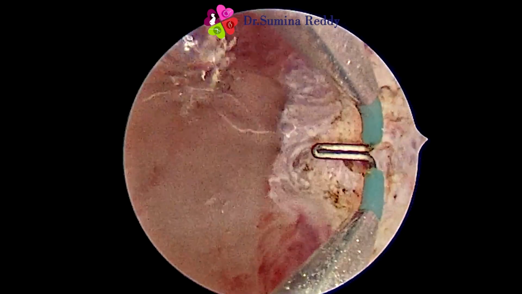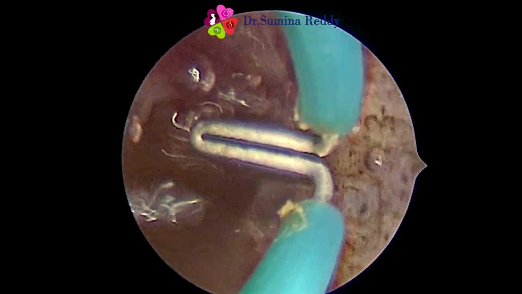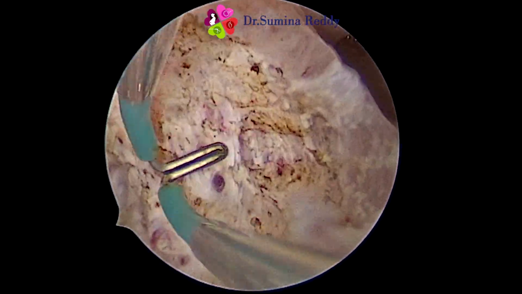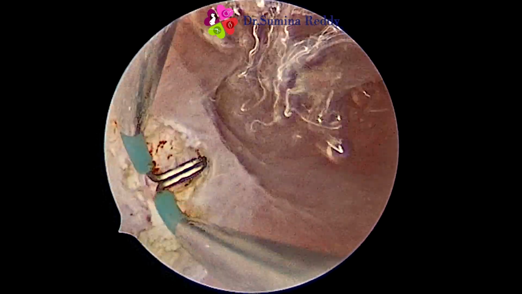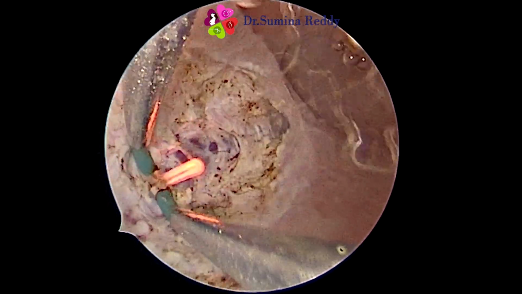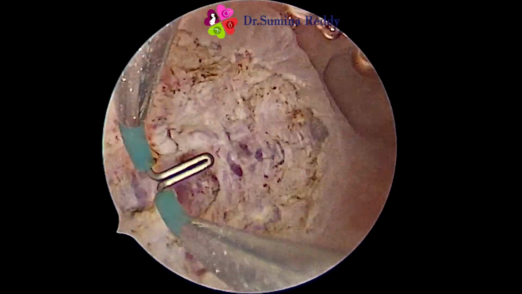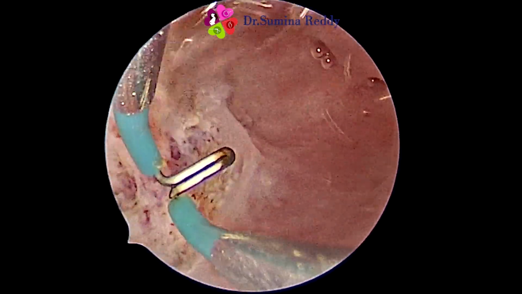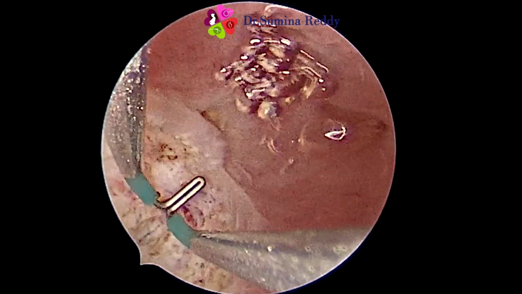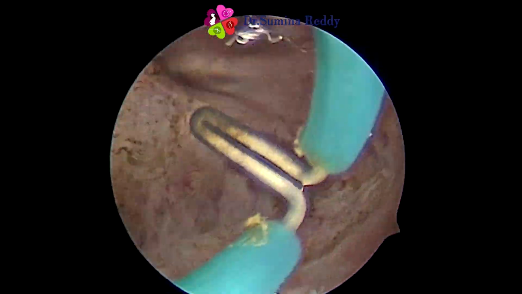Initially, the anatomy is located, and the location of the external os, internal os, and both the tubal ostia are identified. Resection starts at the apex of the septum in the midline in the avascular plane, and using the bipolar resectoscope, resection proceeds stepwise in an upward direction under direct visualization.